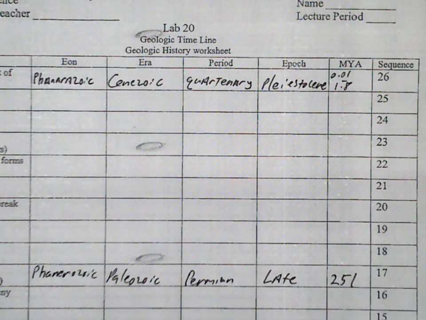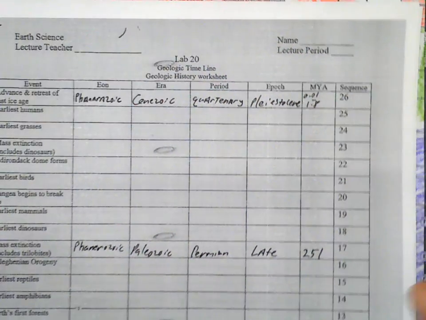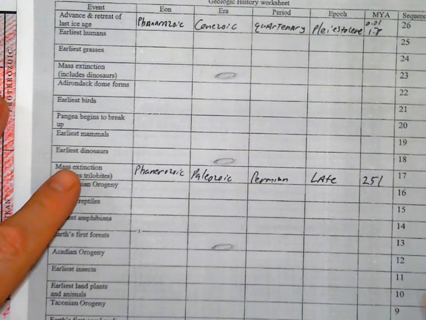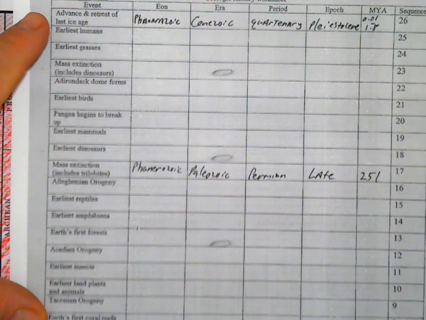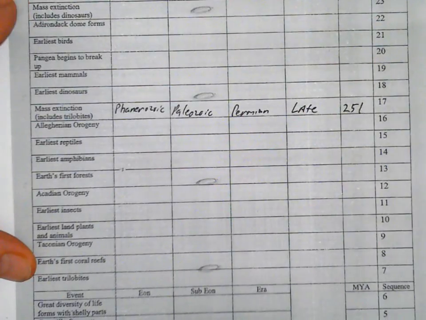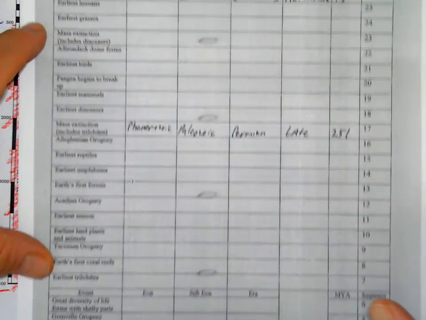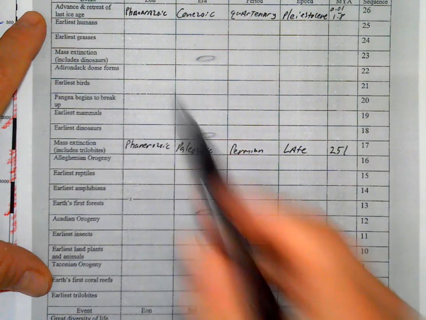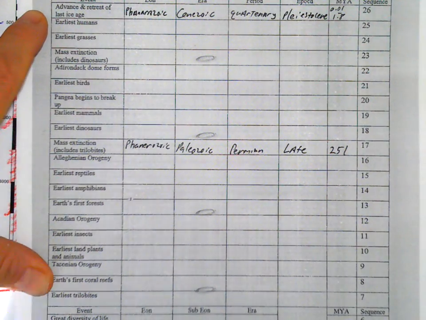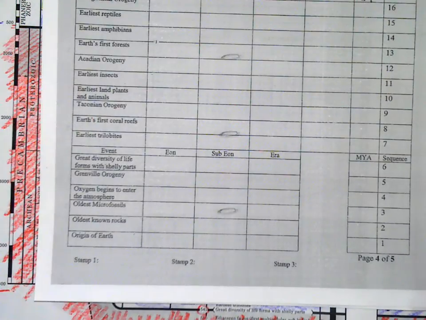Okay. I'm just going to give you a major hint right here, and if you're paying attention, this is going to benefit you. All of the events from 7 down here, so number 7 through number 26, happen in the Phanerozoic. Hint, hint, hint. Phanerozoic. All right? The events that happen down here, 1 through 6, these are the Precambrian.